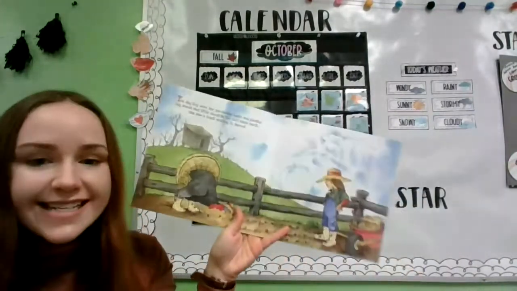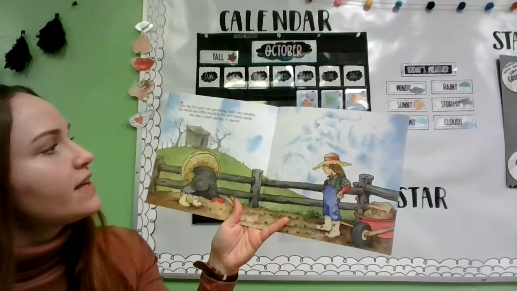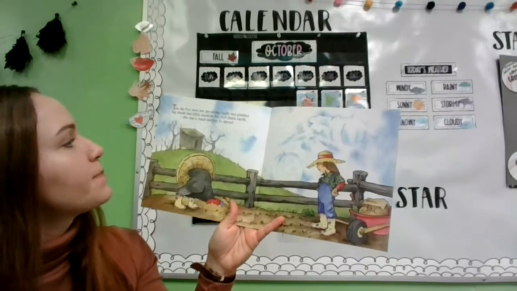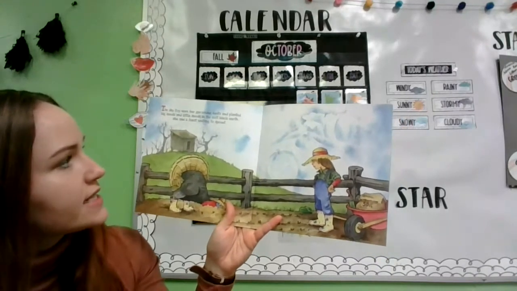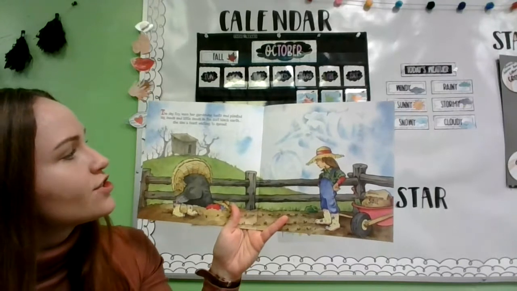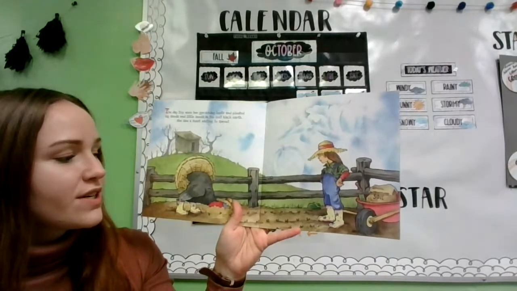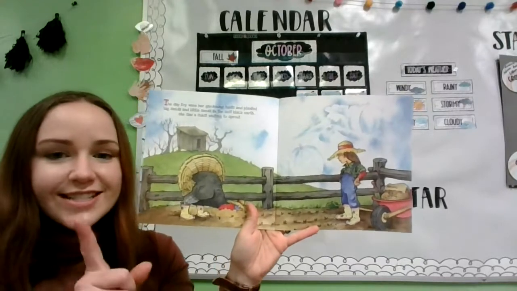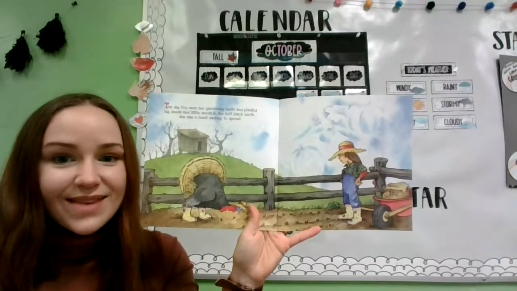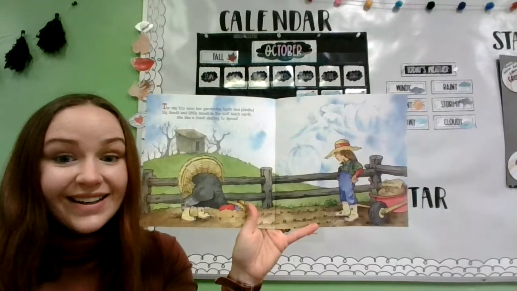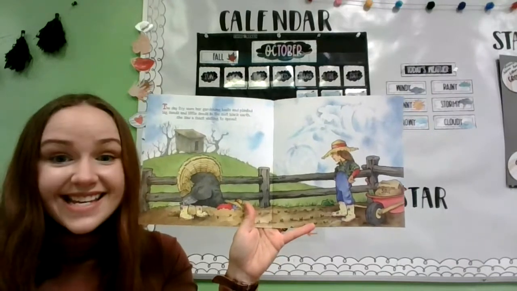This is my friend, Evie. The day Evie wore her gardening boots and planted big seeds and little seeds in soft soil, she saw a feast waiting to sprout. So what is our first step in our science project to make a growing pumpkin? We plant the seeds.